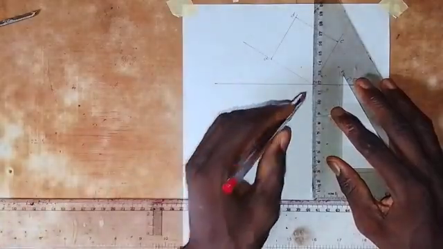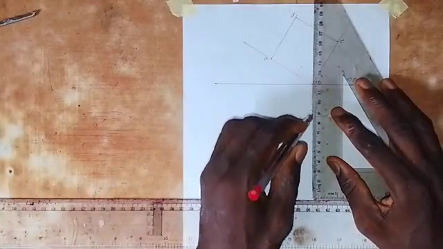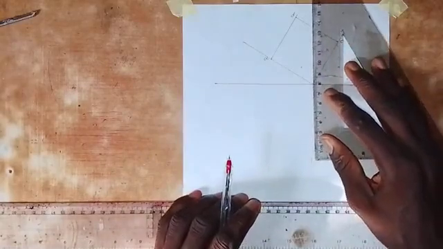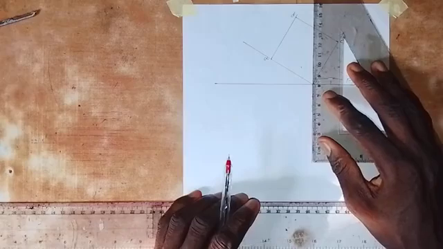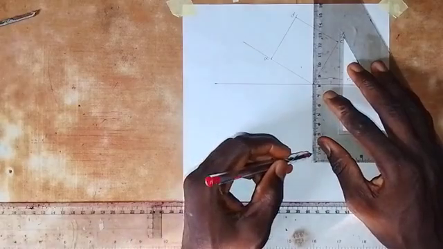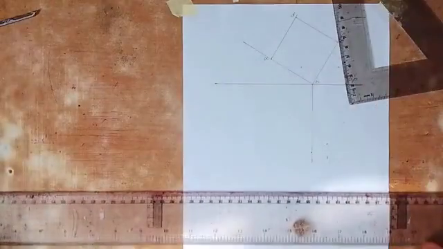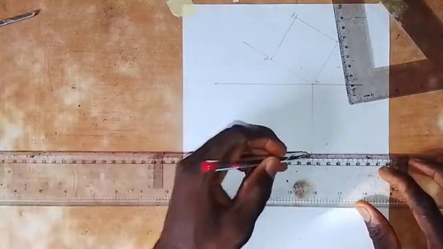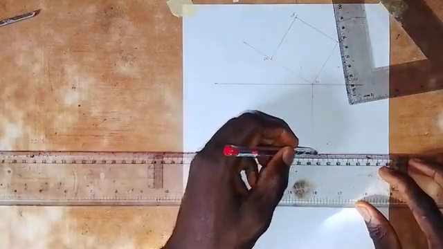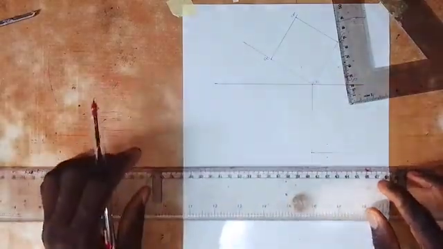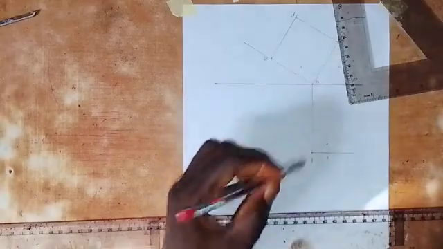So we are going to draw a vertical line down here. So a vertical line down, okay. And I'm going to take a measurement of 70 millimeters down, as we are told that the station point is 70 millimeters in front of the picture plane. So this is 70 millimeters. So from this point, I'm going to draw a horizontal line, as we are told in the question that the station point is 35 millimeters away from the central plane.